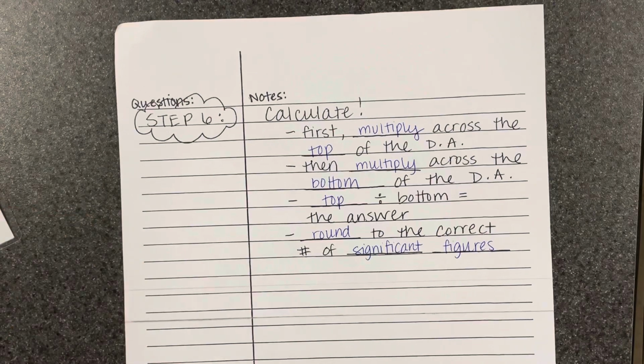So that'll be how we solve all of these dimensional analysis problems. I hope this helps you guys set up and solve stoichiometry problems.